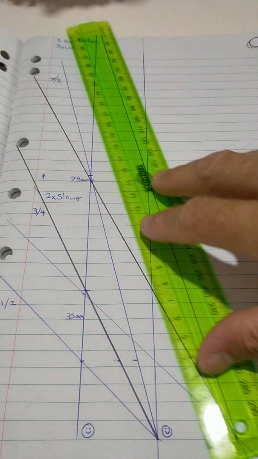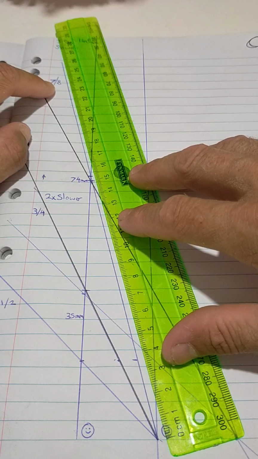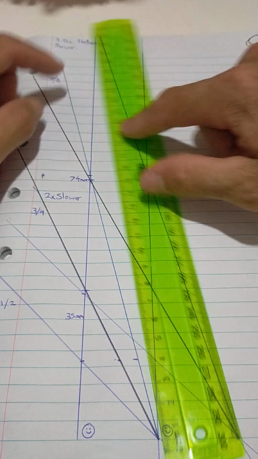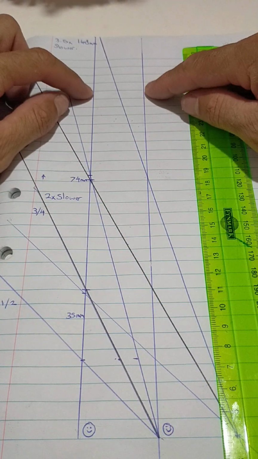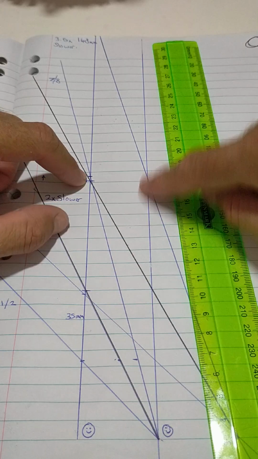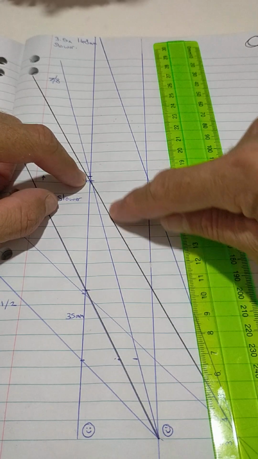And I drew another line up here that represents 7/8 the speed of light. So if we're traveling in 1 second, by the time we get to here, that's how far we've traveled, and the light has to take that diagonal route to get to there.